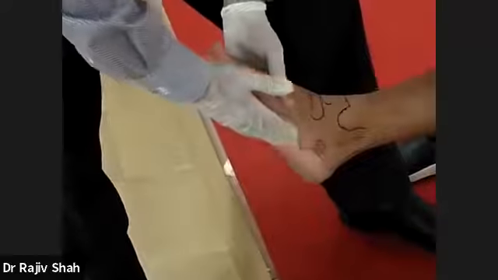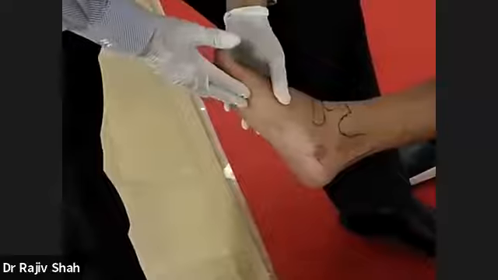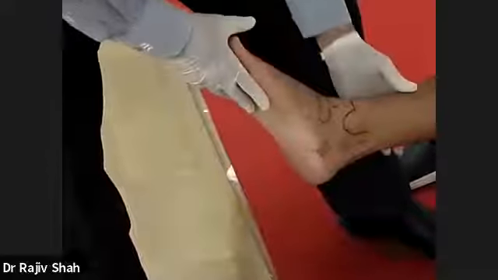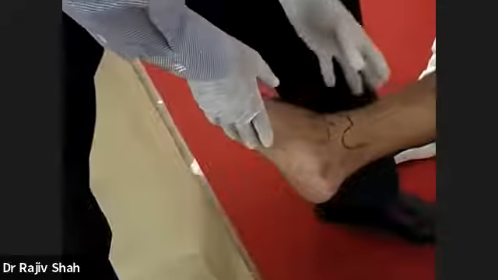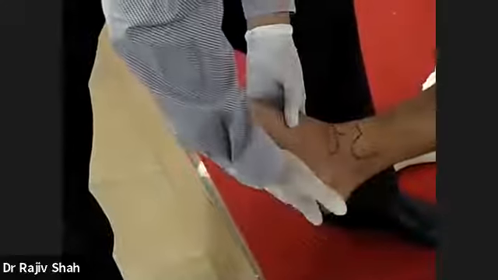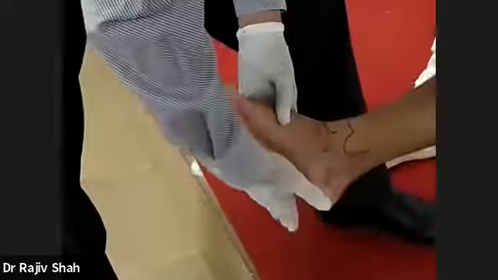Look at the arch. The clinical evaluation of the arch is done best in the standing position. You just have a look at the shape of the foot, whether it is a high arch foot or a low arch foot. A high arch foot is called cavus foot, and a low arch foot is called flat foot. If the flat foot is there, the heel is going to go into valgus, outward drifting of the heel.